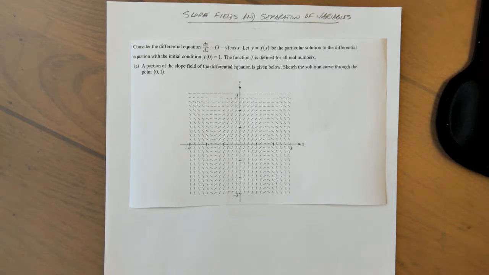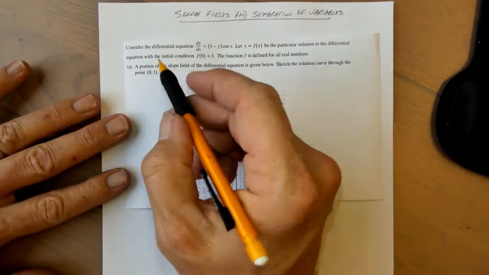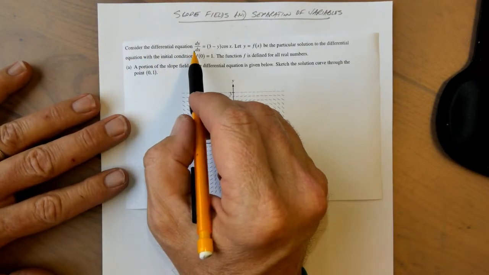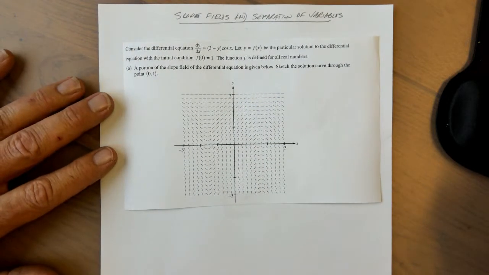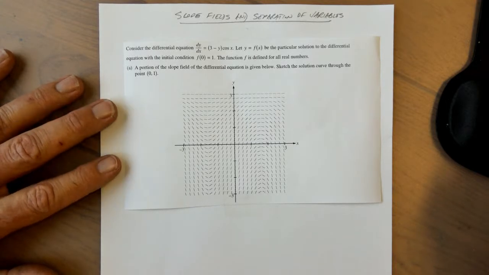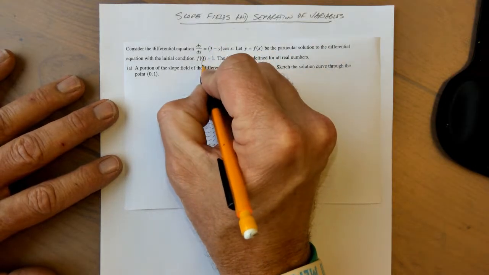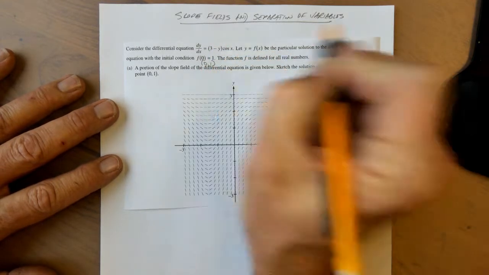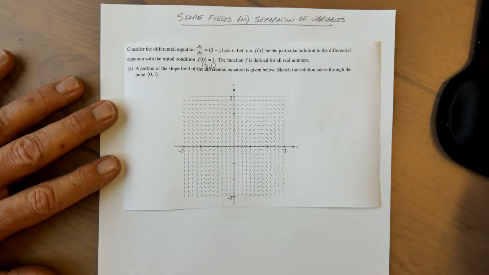So today we're going to look at a slope fields and separation of variables question. Here the question says to consider the differential equation dy/dx equals the quantity 3 minus y times the cosine of x. We're going to let f of x be the particular solution to this equation, which has the initial condition f of 0 equals 1, or contains the coordinate (0, 1). And the function is defined for all real numbers.